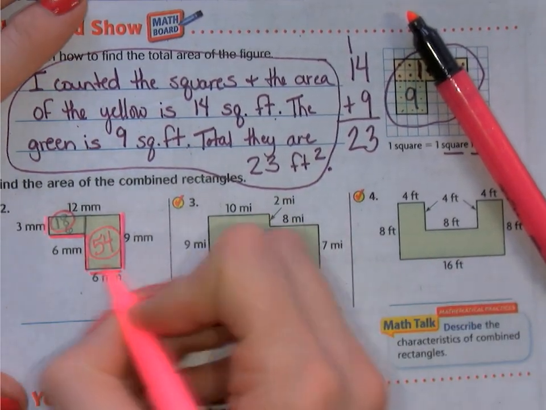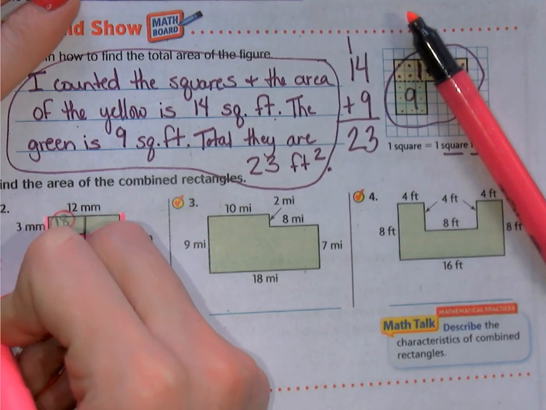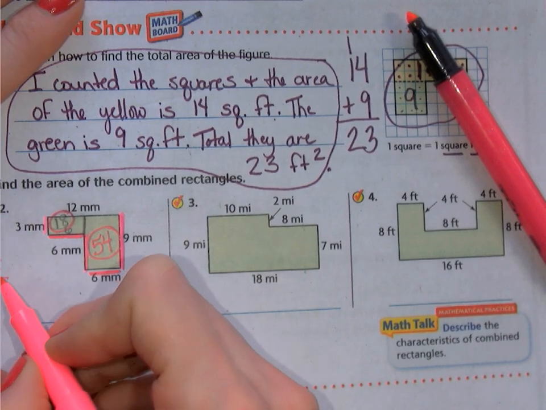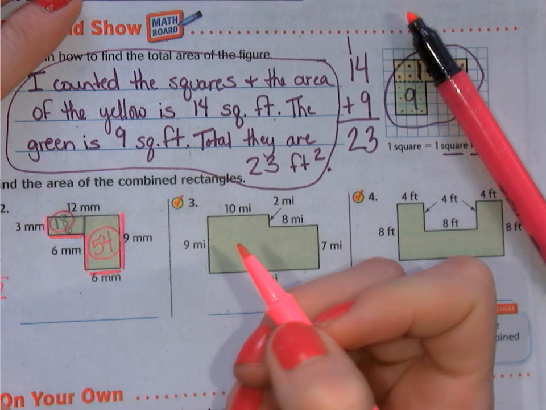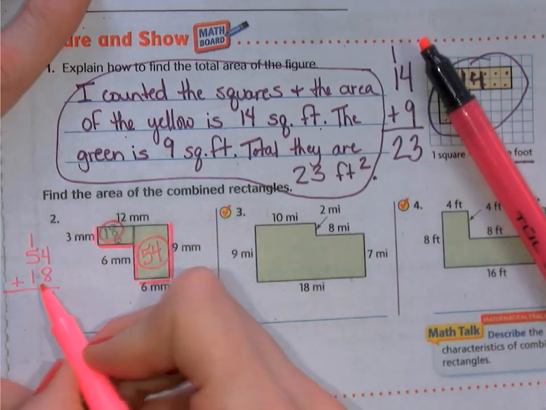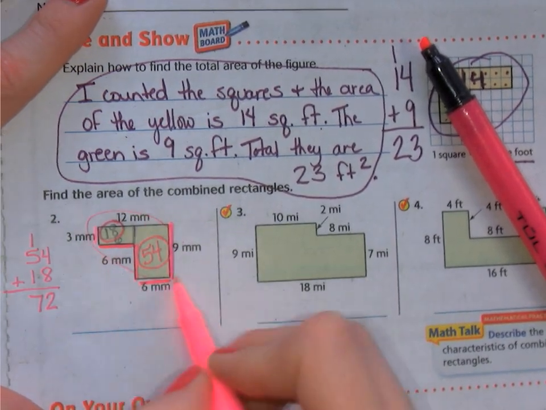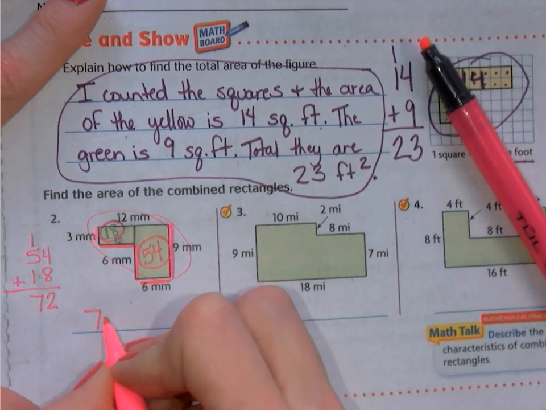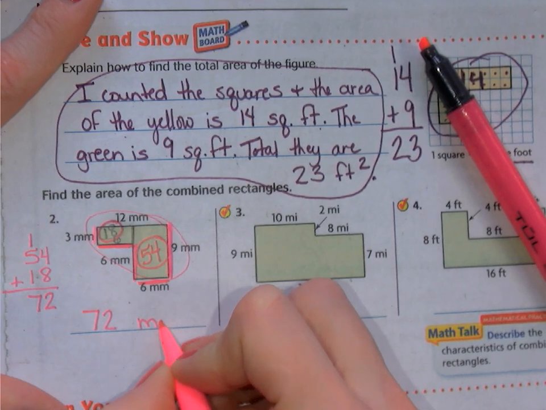What's 18 plus 54? You need to add the area of the smaller rectangle and the area of the larger rectangle, and then add them up. 8 plus 4 is 12. 2 stays, 1 goes up. 5 plus 1 is 7. So my area all together is 72. So 72, what's my unit? Millimeters squared.